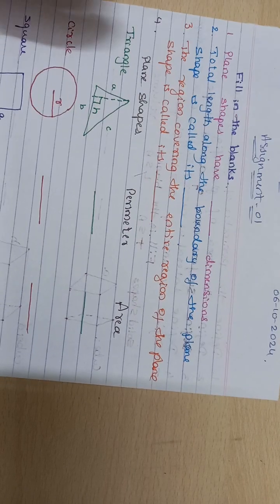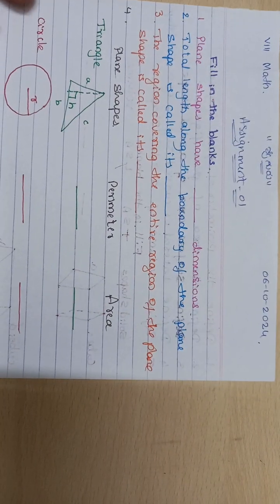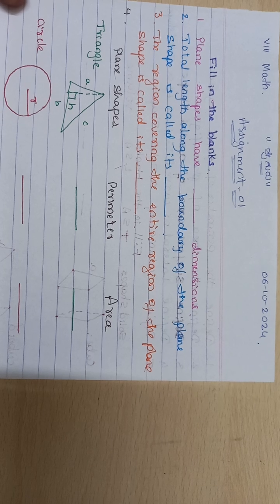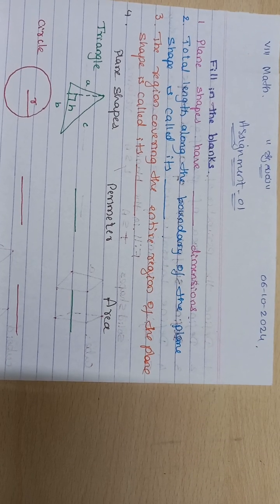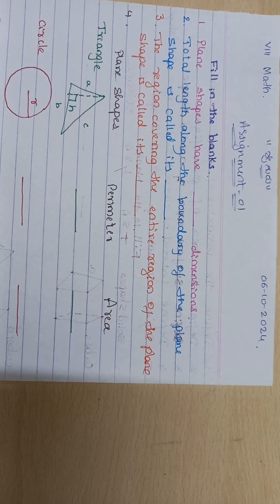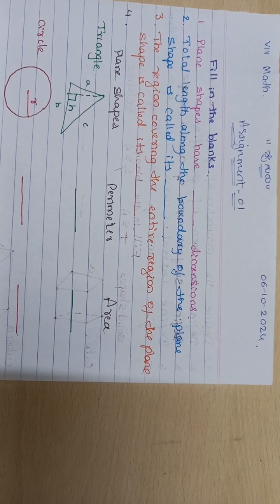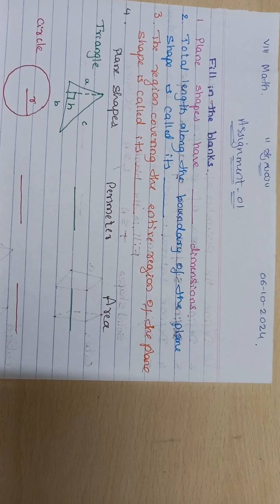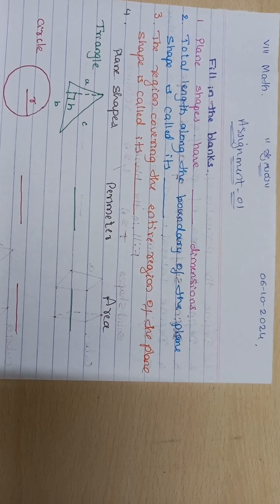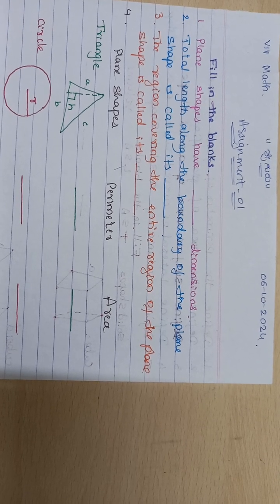The first question is: plane shapes have dash dimensions. It is 2 dimensions, length and breadth. The second question: total length along the boundary of the plane shape is called its perimeter. And the third one: the region covering the entire region of the plane shape is called its area.